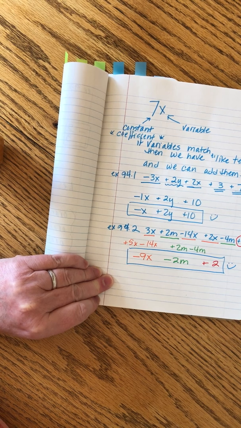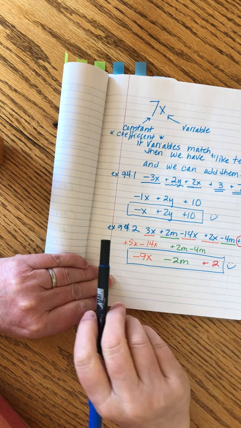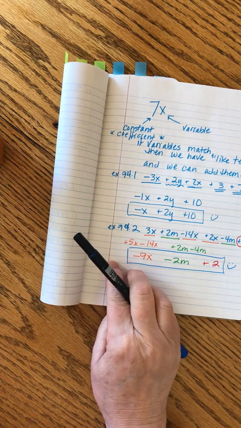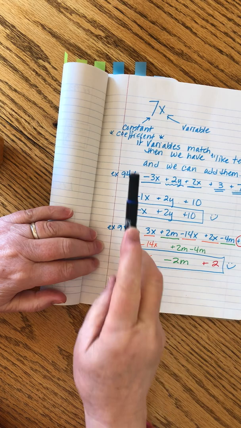But for now, that is called adding like terms. We're going to be doing it forever, so it's really useful and important. And I believe in the next lesson or two, we're going to make it a weensy bit harder. But for now, that's adding like terms.